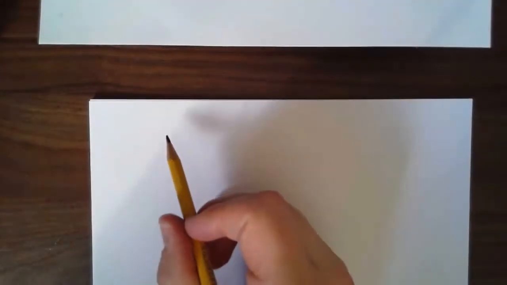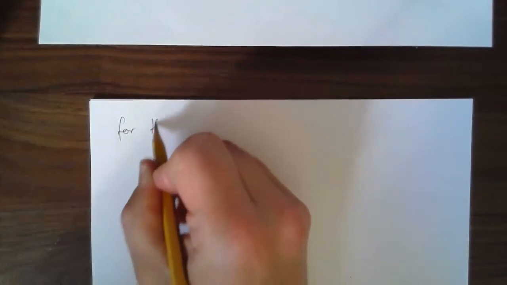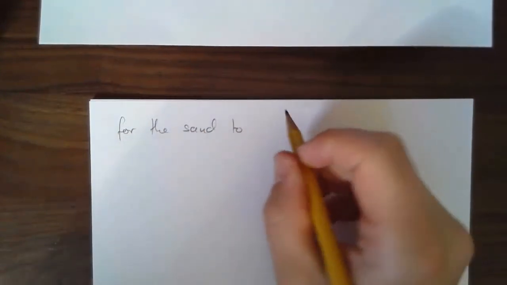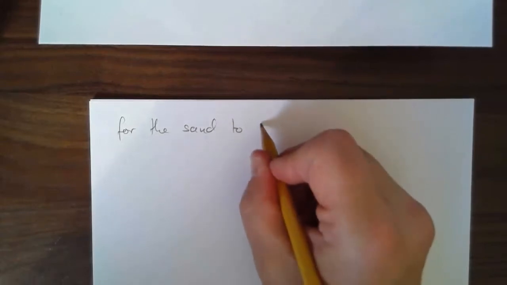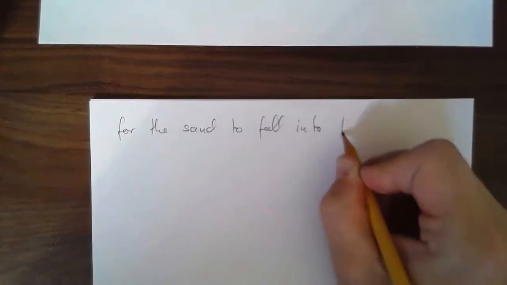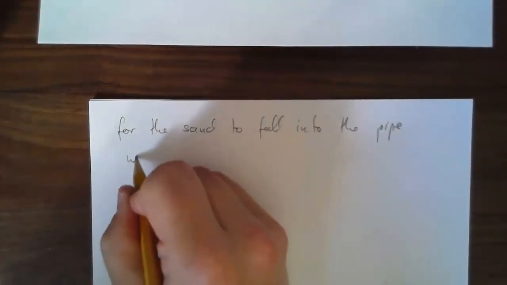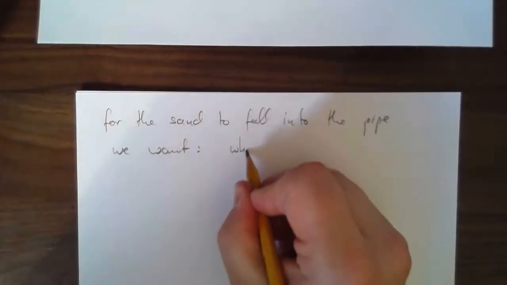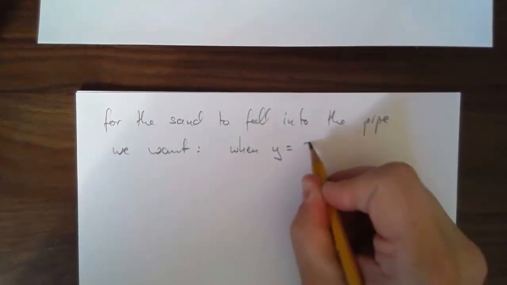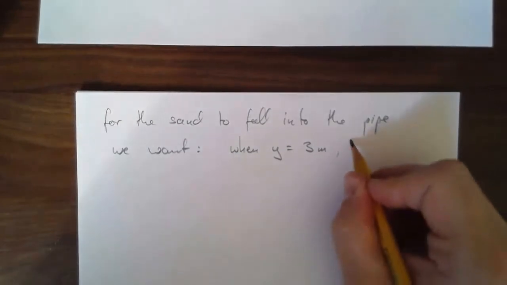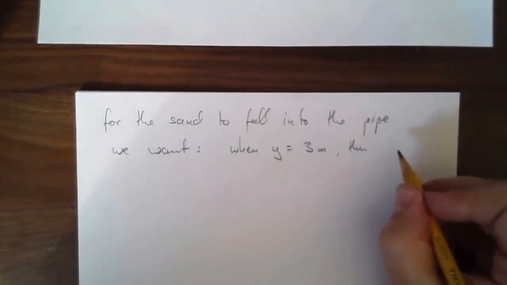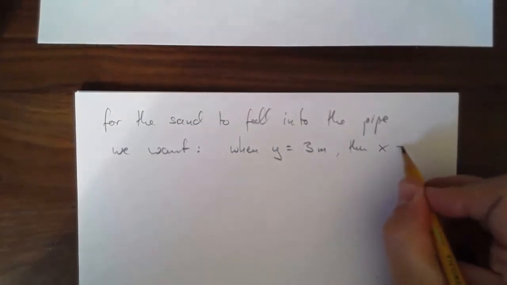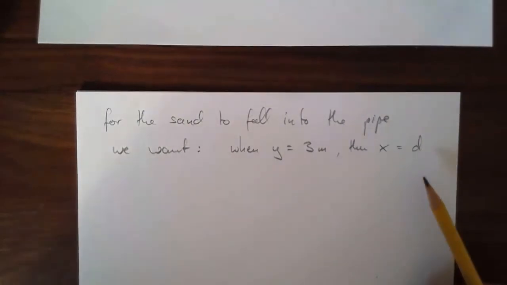Alright, so for the sand to hit the pipe, to fall into the pipe, what do we want? We want that when y is equal to 3 meters, then x is equal to this distance d. So we're going to find what d makes this true.